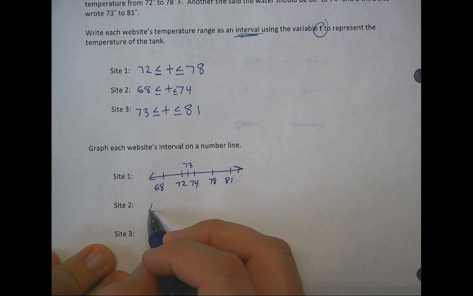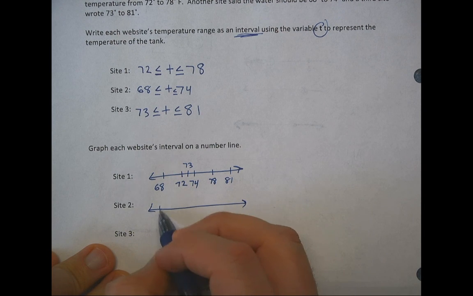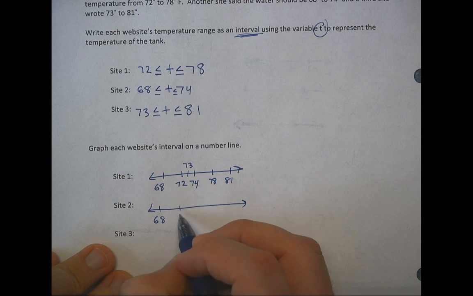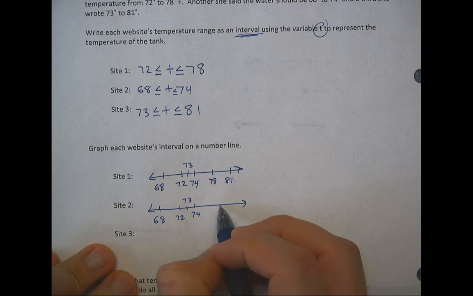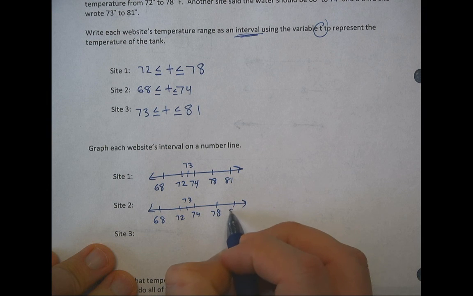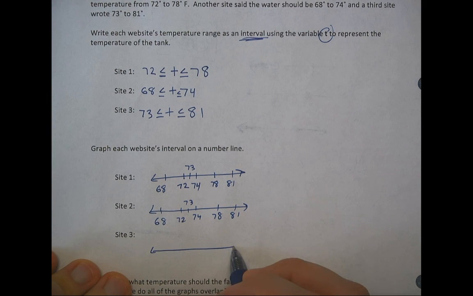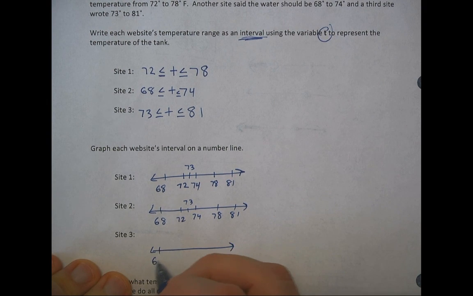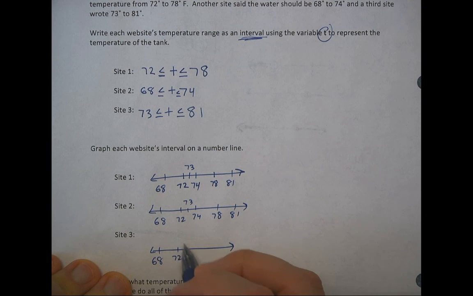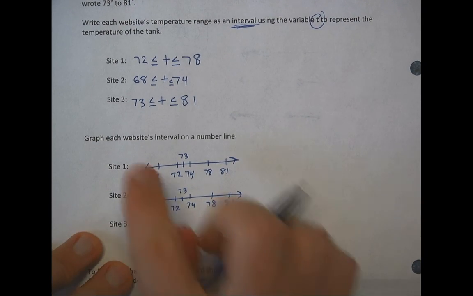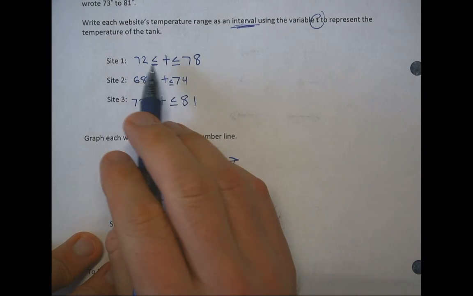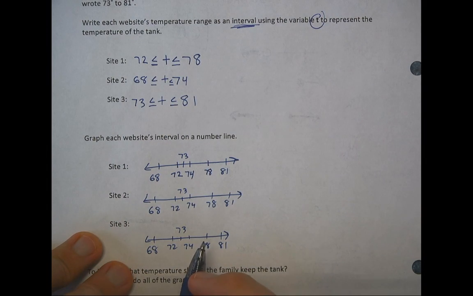So real quick, let's recreate this so we can kind of examine all three of these. Okay, so site 1 goes from 72 to 78.